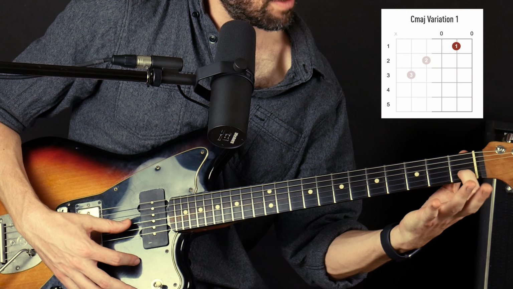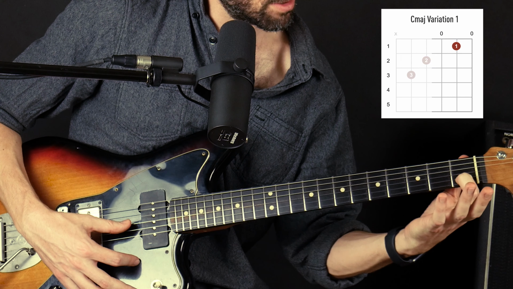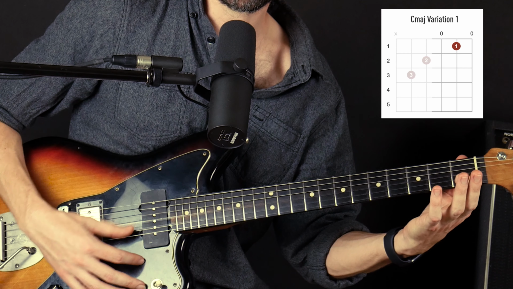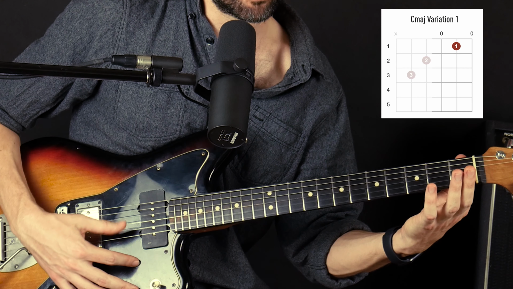C is going to be first fret on the second string, counting toes to nose, and then the surrounding two open strings, string one and three. Try not to hit string four.